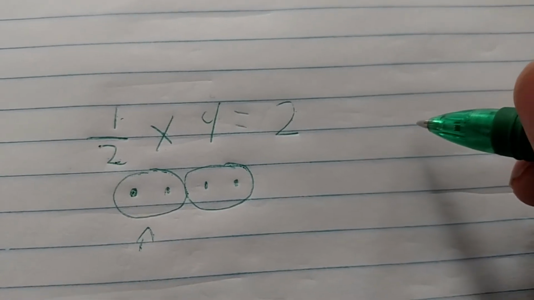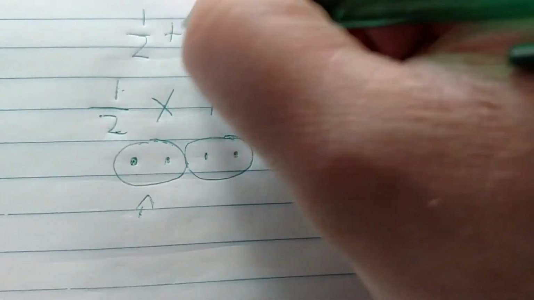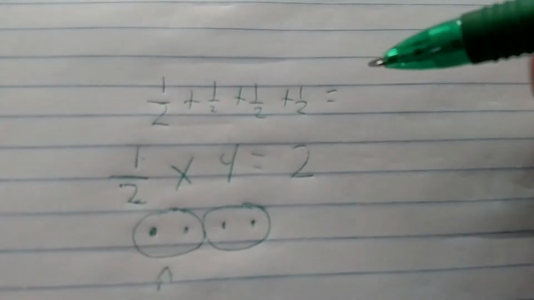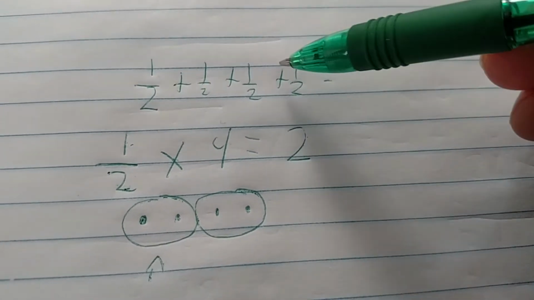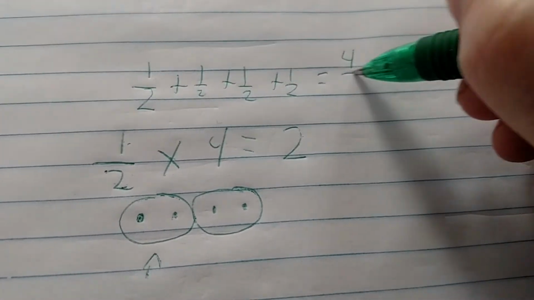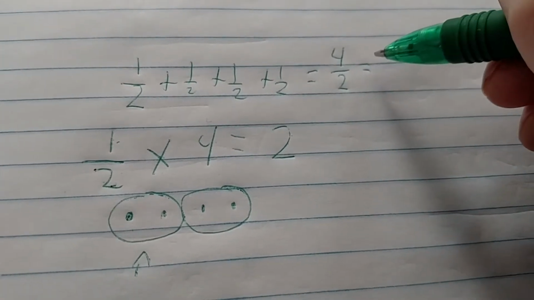Some other kids have also learned that they can do 1/2 four times. Literally, because you have 1/2 times 4, so I'm doing 1/2 plus 1/2 plus 1/2 plus 1/2. So I just did 1/2 four times, which if I add those all together, it's 2 halves, 3 halves, 4 halves. And 4 halves is the same thing as 2.